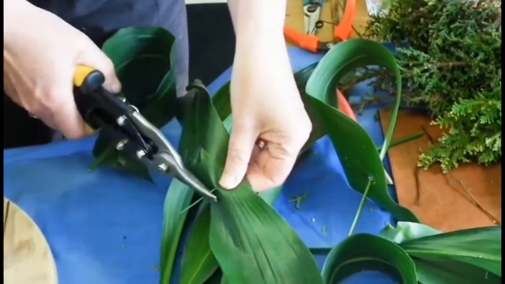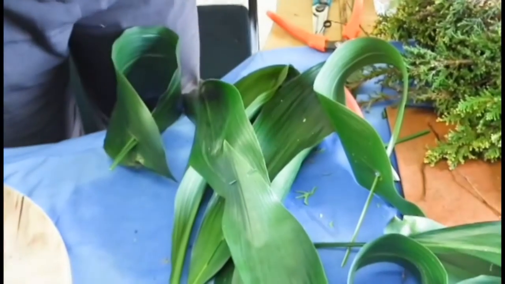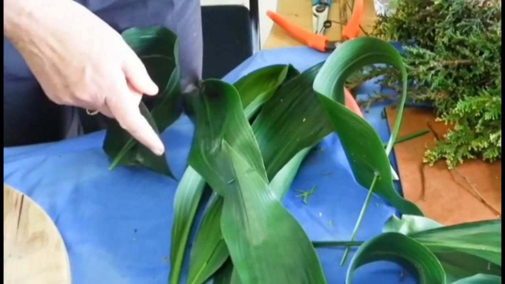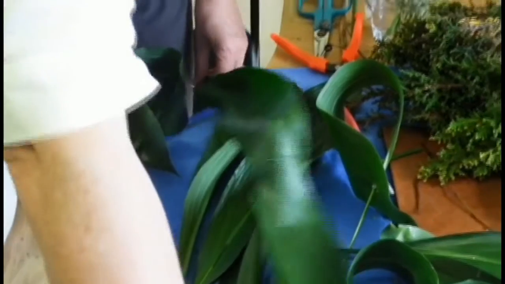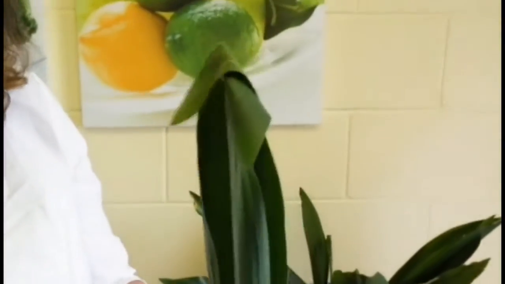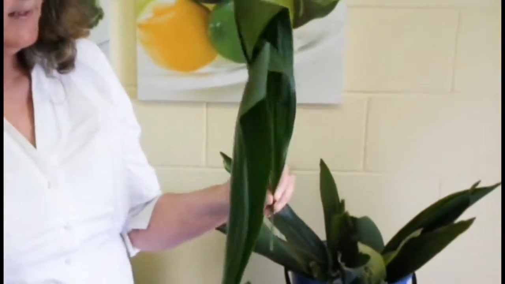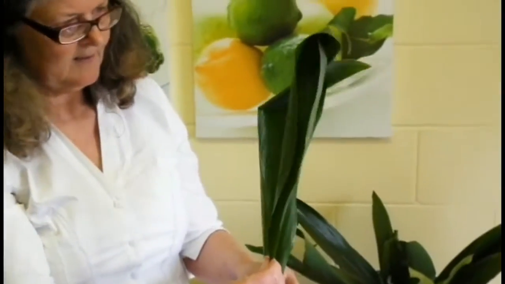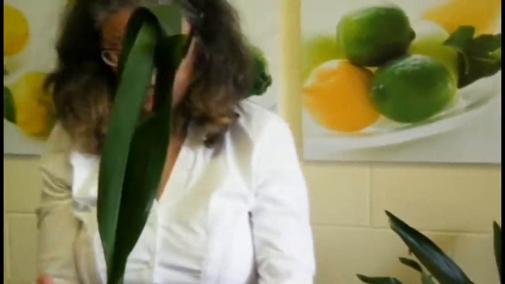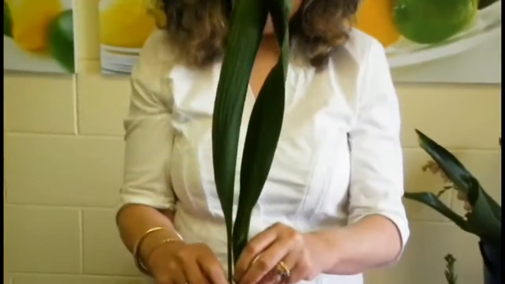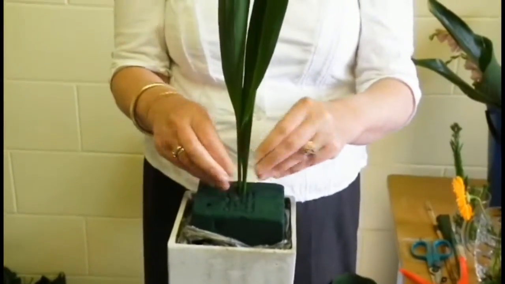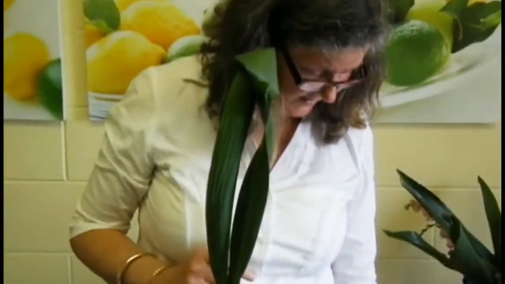You can use a bead for this, you could make it a feature, you could use even a stapler. Turn it over, twist it, and you have this wonderful twisting piece of plant material to add your first line. Remember, this line is straight up and down. So there it goes, creating the vertical line.